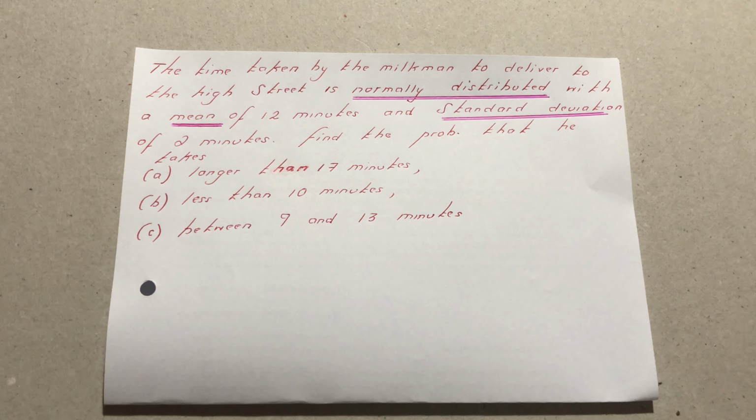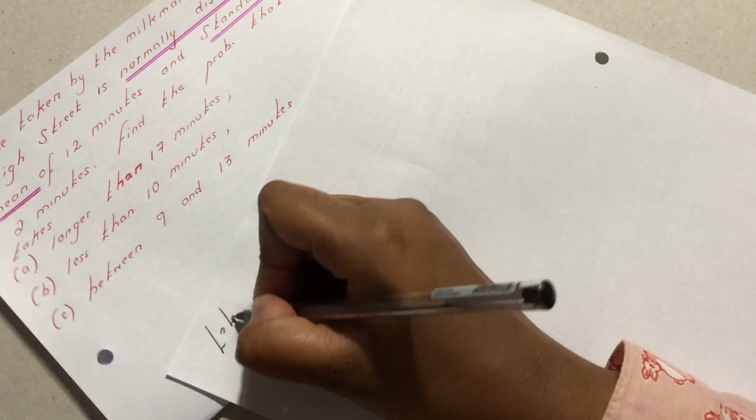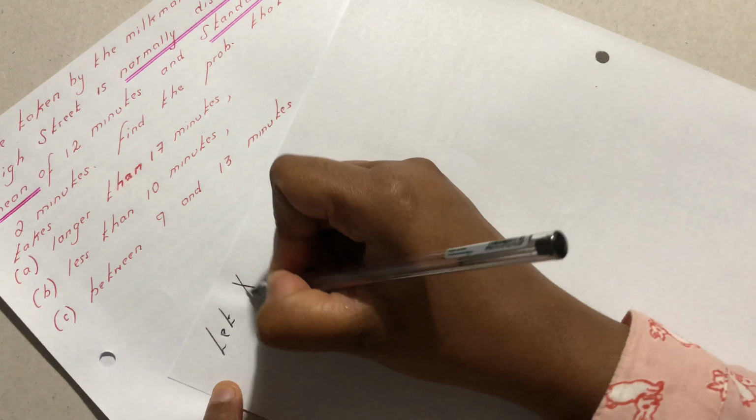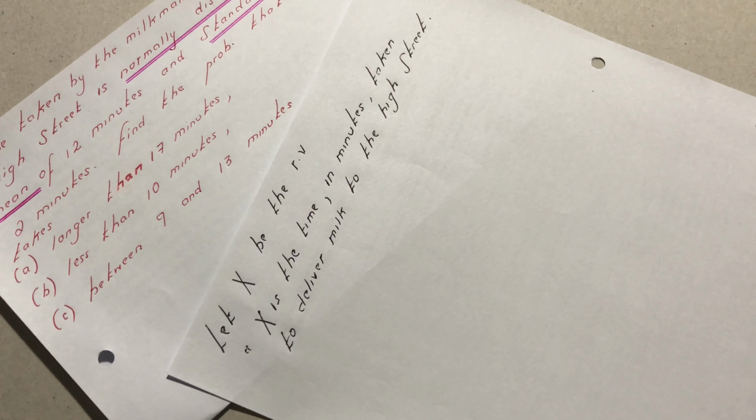As you can see, this question is based on a normal distribution as specified in the question, and you have also been given the values of the two parameters, the mean and the standard deviation. So let's see how we answer this question. We start by saying let X be the random variable. X is the time in minutes taken to deliver milk to the high street.